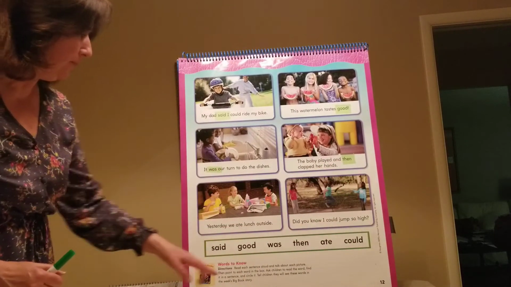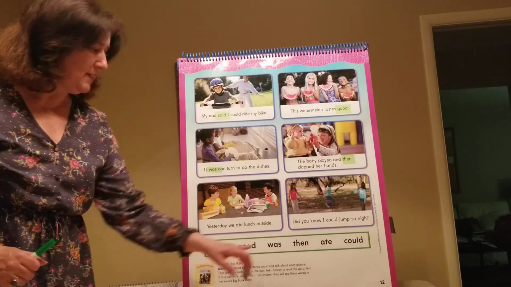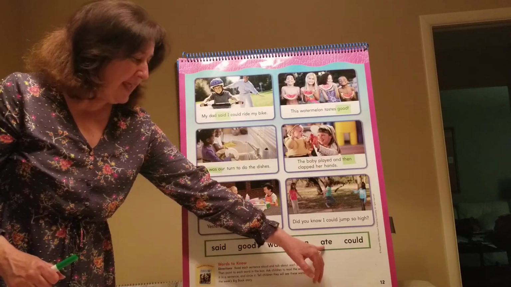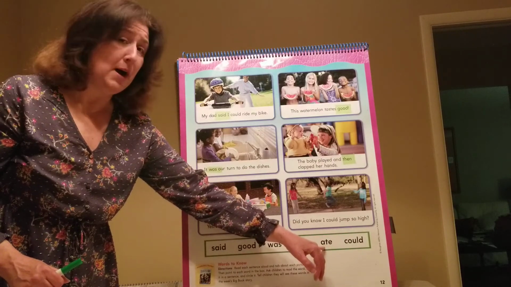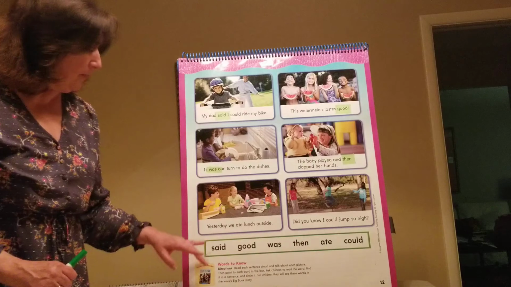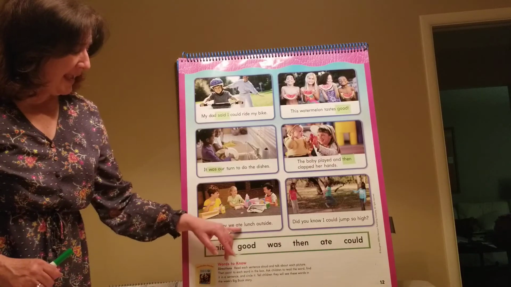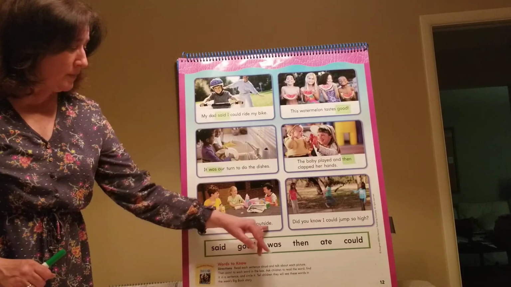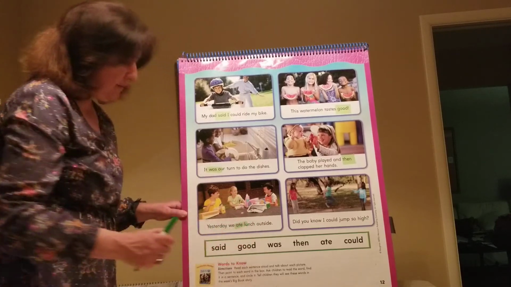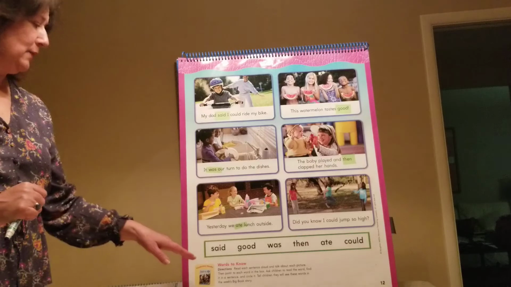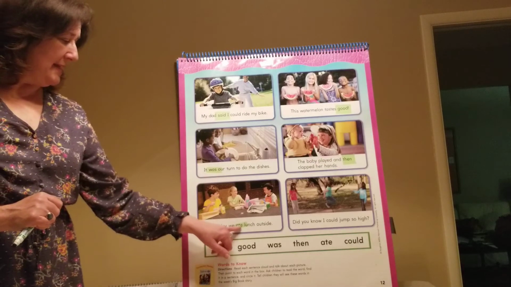Okay, next one. Ate. This is a word where A is saying its name, E is silent on the end, but it's being bossy. It's making A say its name. Yesterday, we ate lunch outside. Oh gosh, if the weather gets nice this week, maybe we can eat our lunch outside at our houses. Yesterday, we ate lunch outside.